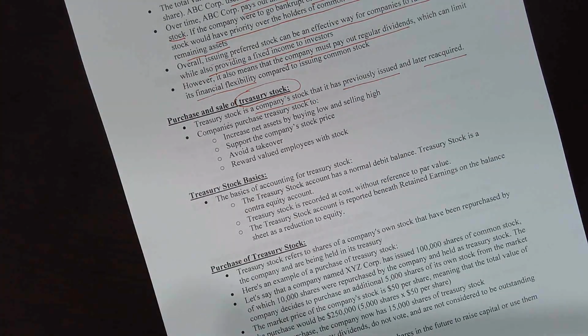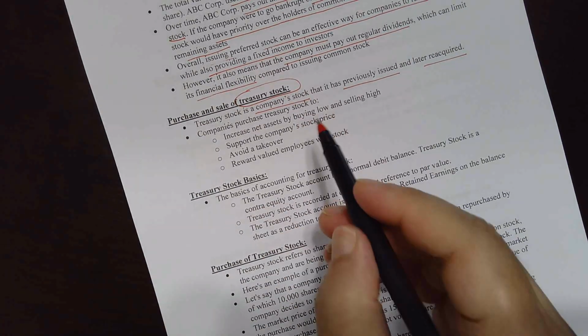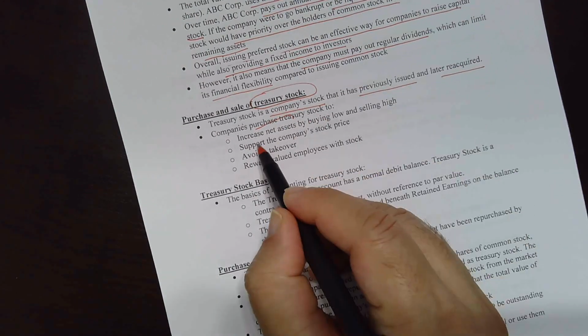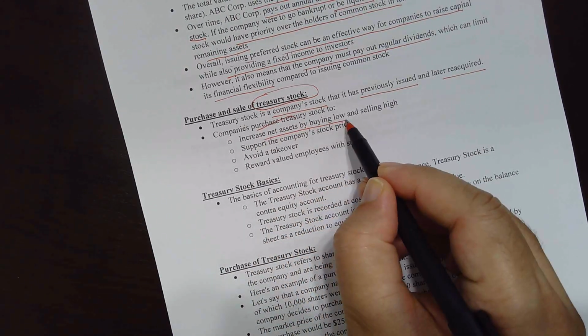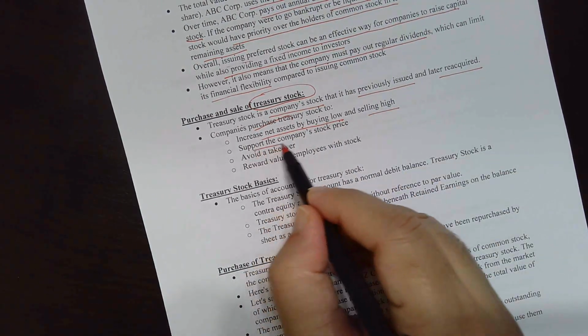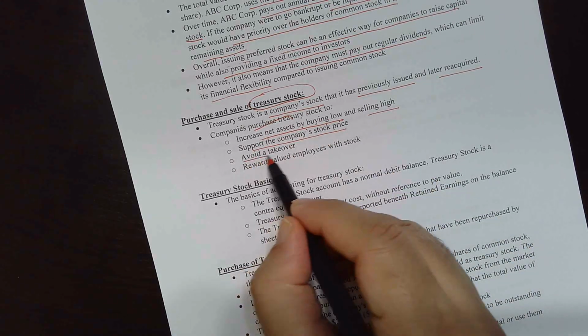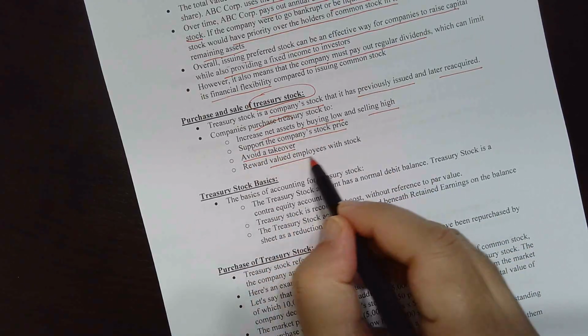So for example, you are a corporation. You are authorized to sell 100,000 shares. You have already sold all the 100,000 shares, but you need to buy back some of the shares for one reason or another, and you are buying back. Once you buy back those shares, you keep them in treasury. Okay. Companies purchase treasury stock to increase net assets by buying low and selling high. They support the company's stock price, avoid a takeover, and reward valued employees with the stock.